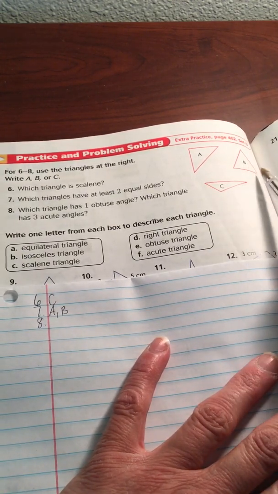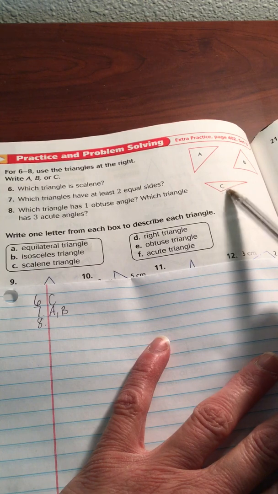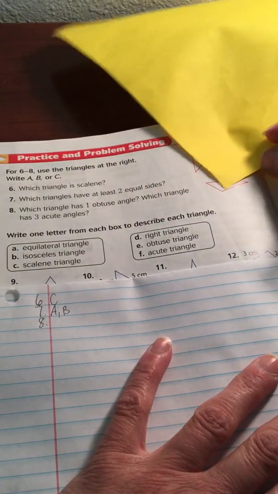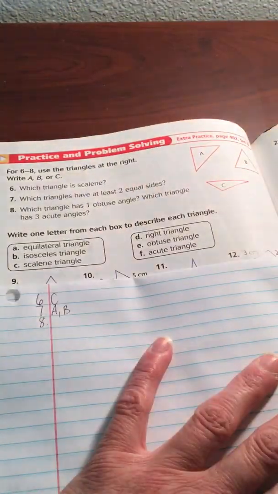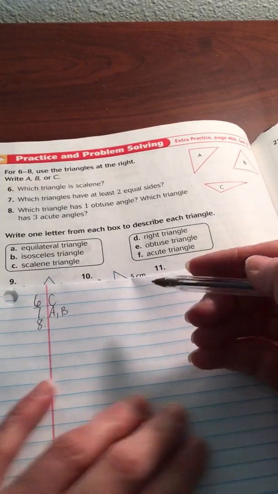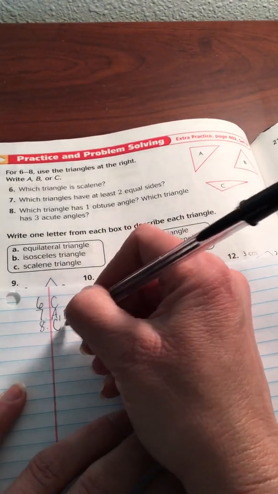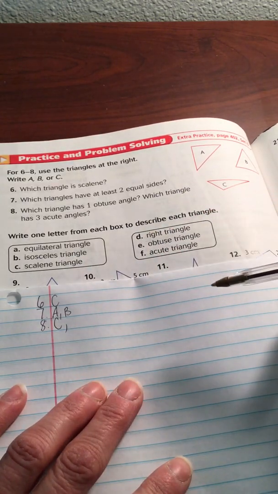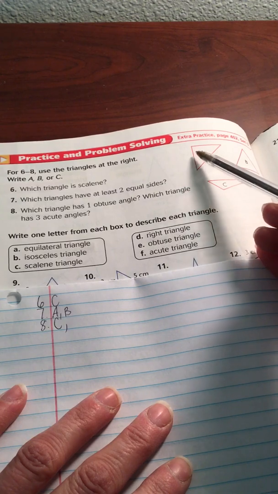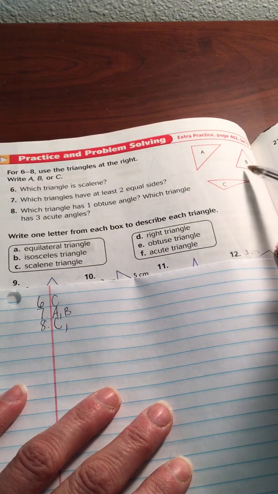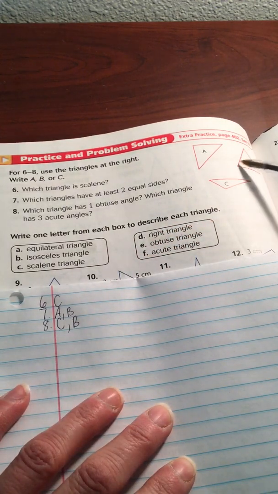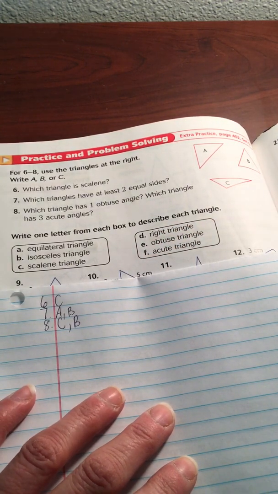This one, I can tell, doesn't have an obtuse angle. I think letter C. I'm going to see this angle right here. That looks bigger than a right angle to me, and I'm going to check it to make sure. Yep, way bigger than a right angle. Okay, so for number 8, our first answer was C had an obtuse angle. And which triangle has 3 acute angles? Now, we said this was a right angle, so I know it's not A. This is obtuse, so it's got to be letter B. And if we look carefully, all 3 angles look like they are acute.